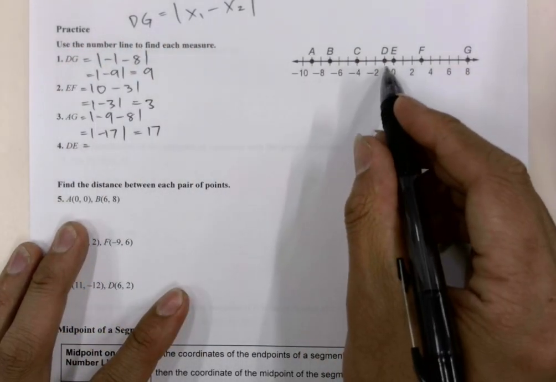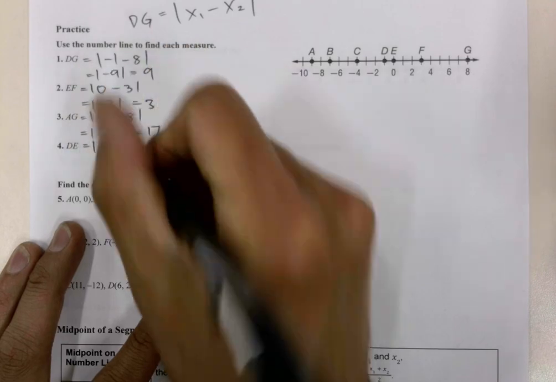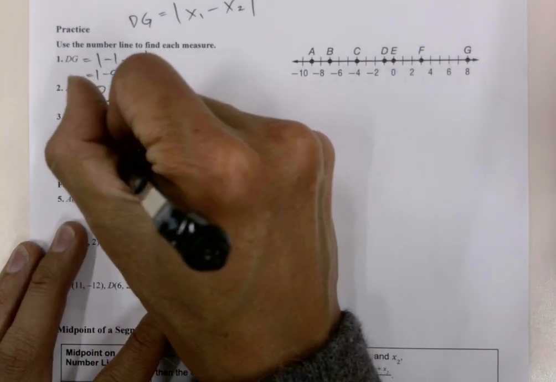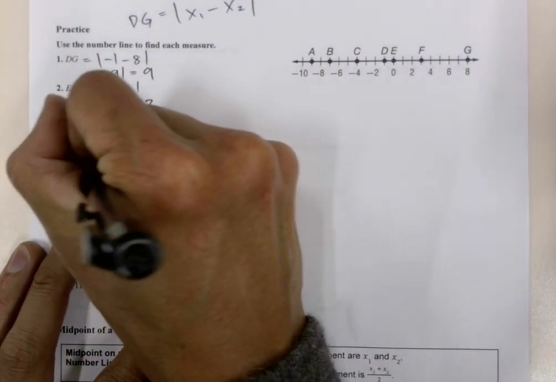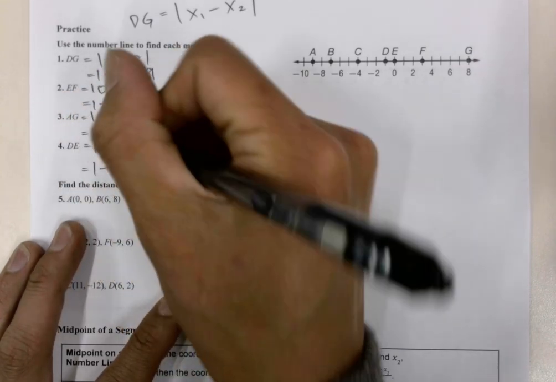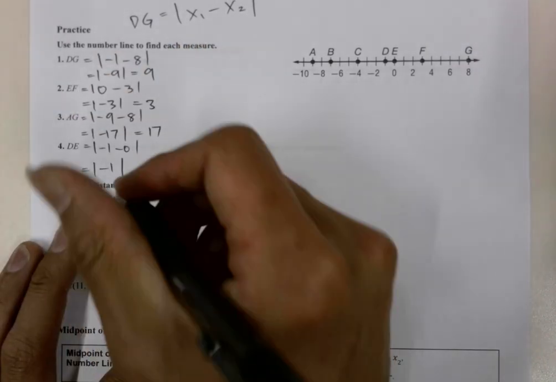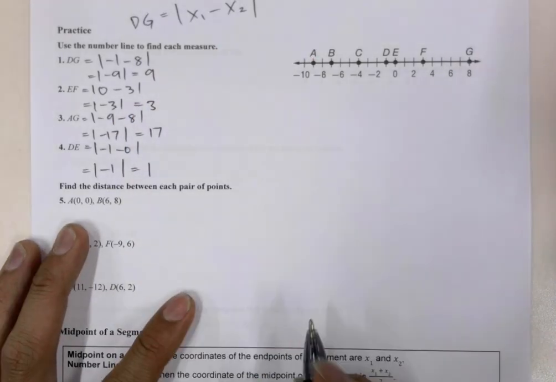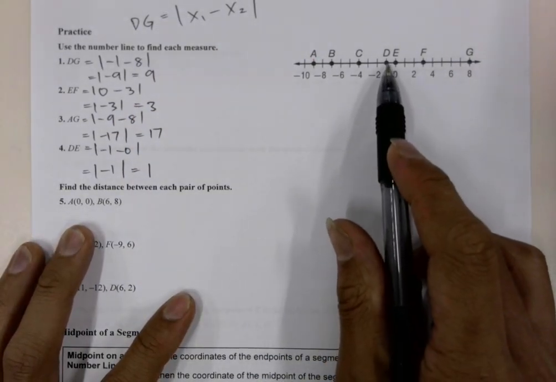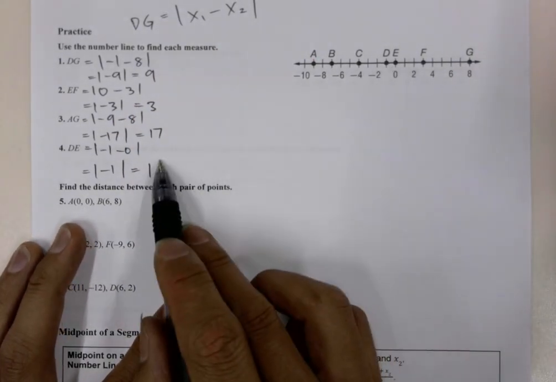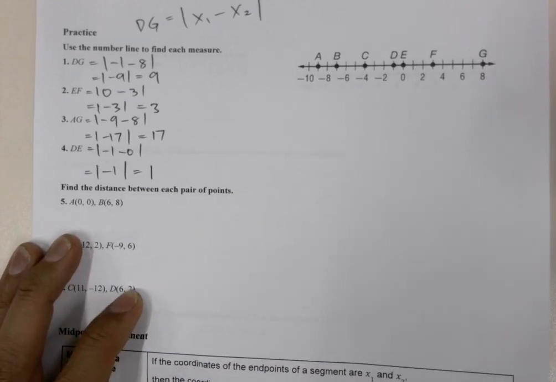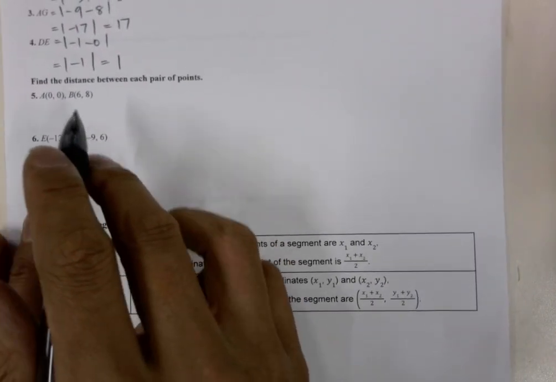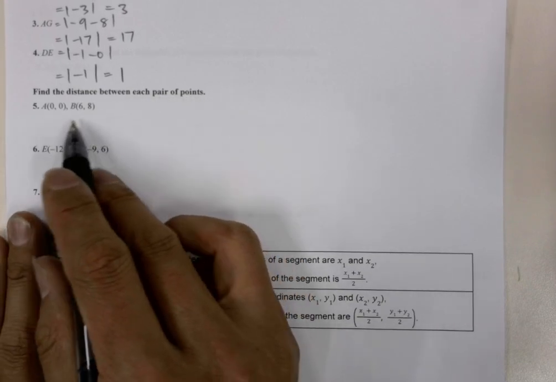It's equal to D, which is -1, minus E, which is at 0, so minus 0. That simplifies to -1, and the absolute value of -1 is positive 1. You can see here that the distance from D to E is 1 unit away. Alright, so now things get a little bit more complicated when we're talking about distance between points.